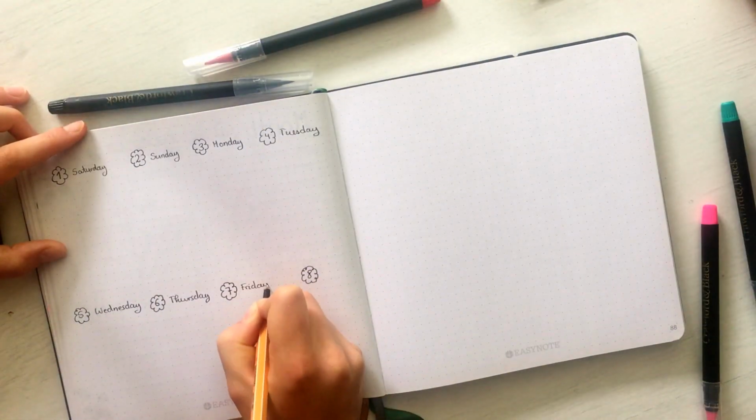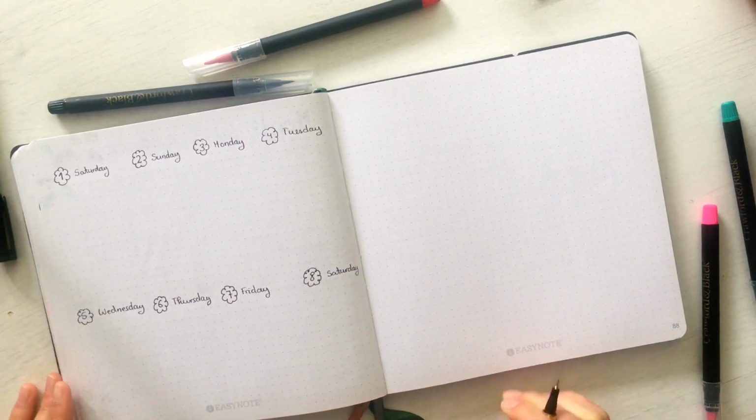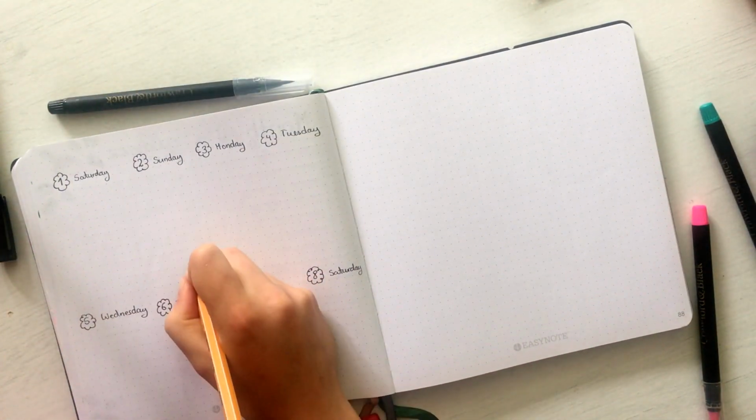Let's finish with a weekly spread for June, which again I'm decorating with a rose arrangement like so.